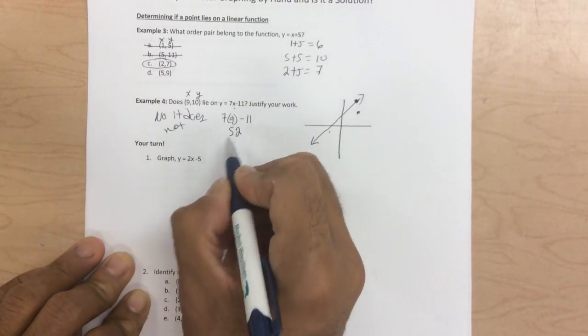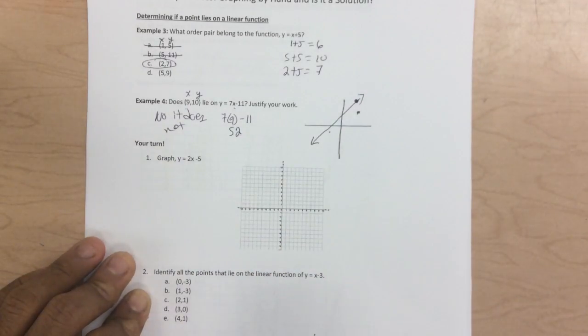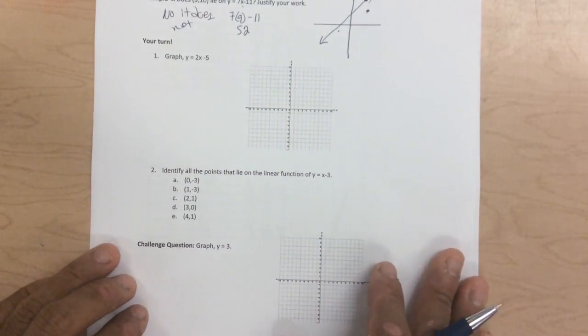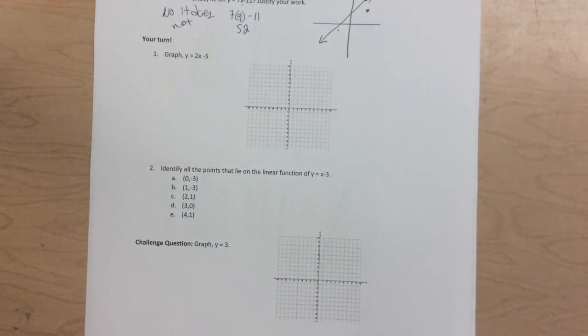And that should be enough justification as to why it does not. Okay, the next section you can do by yourself. If you have any questions, please do not hesitate to ask me in class tomorrow.